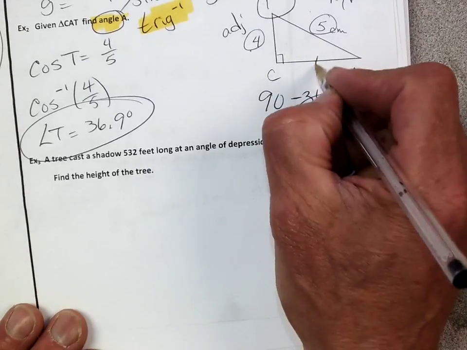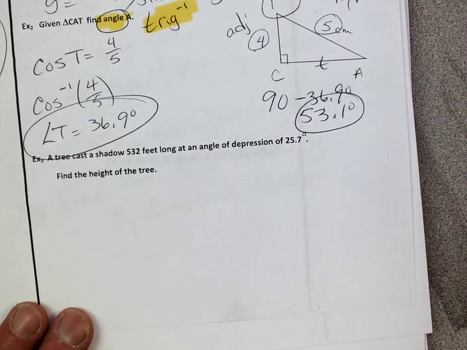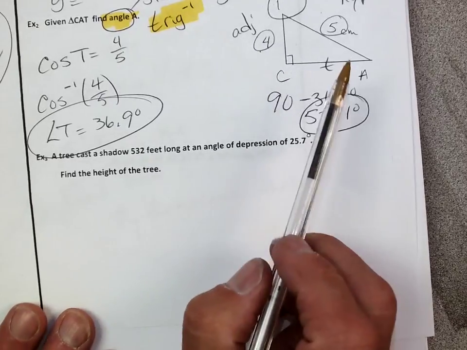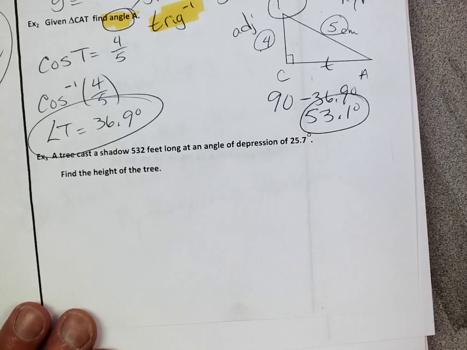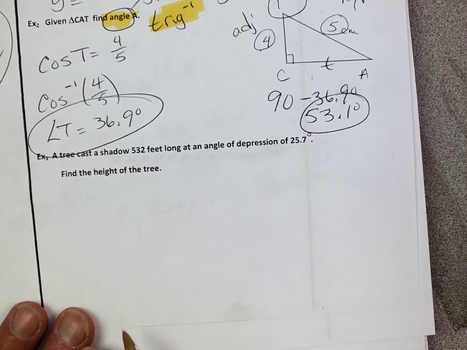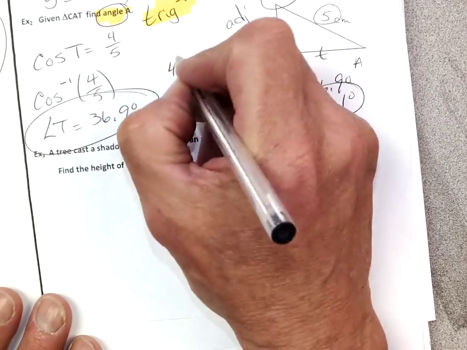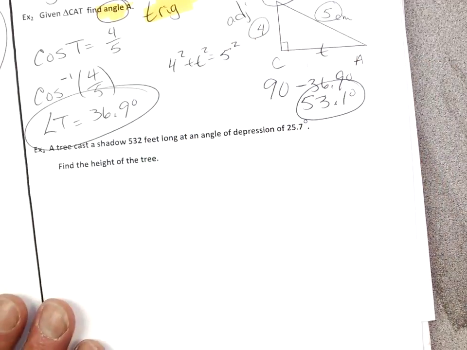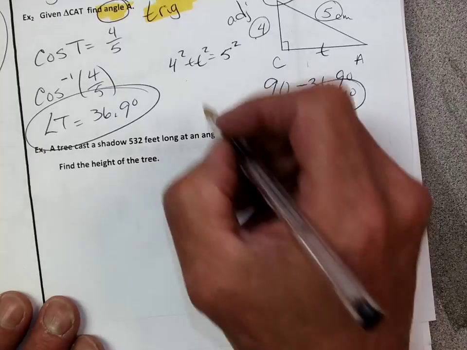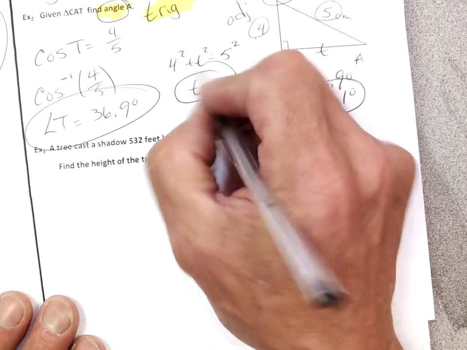I don't have a little t, but you guys already told me it's a 3, 4, 5. But how do we know that's 3? How do we know it's a 3, 4, 5? By Pythagorean's theorem, right? Yes, it's 3 because it is a perfect triple, but you could go 4 squared plus t squared equals 5 squared, right? And you will get t to be 3.